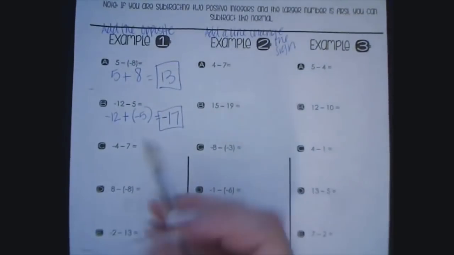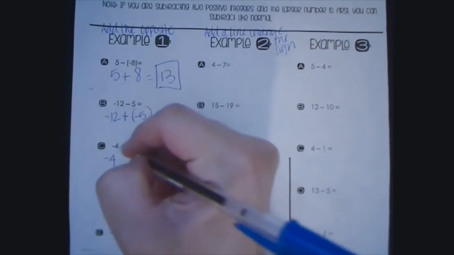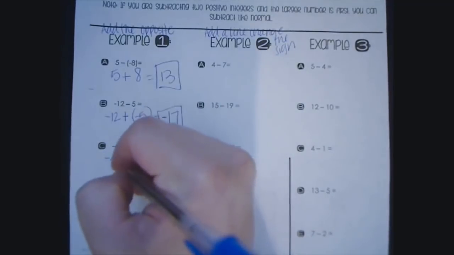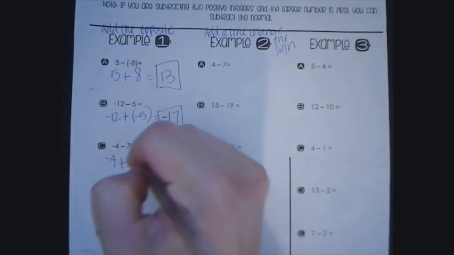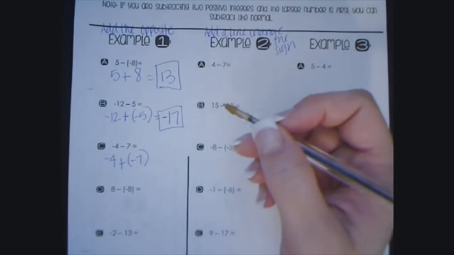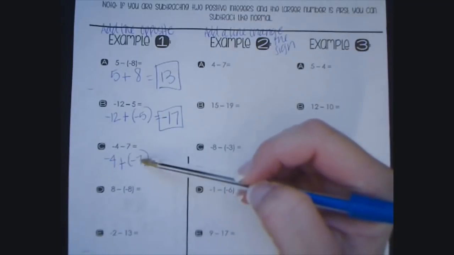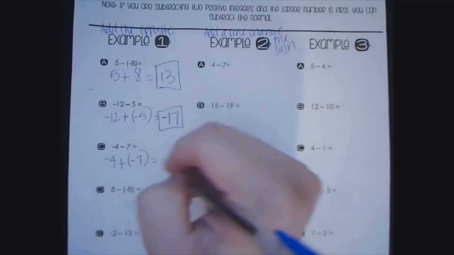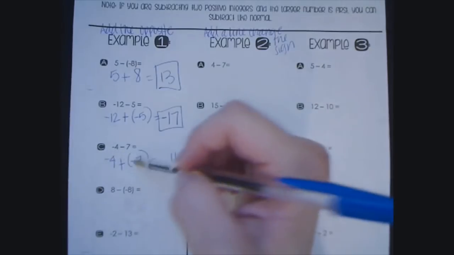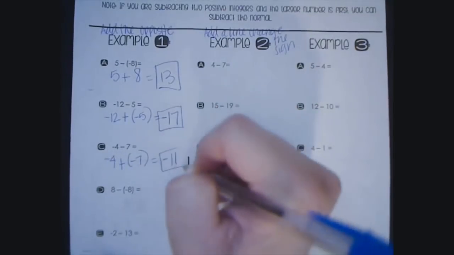Let's look at C. Negative 4. And then I want to add the opposite. So what's the opposite of positive 7? Negative 7. Now I'm going to use my rules for addition. The signs are the same. They're both negative numbers, so I'm going to add them together. And I'm going to keep the sign. They're both negative, so I'm keeping that negative sign.